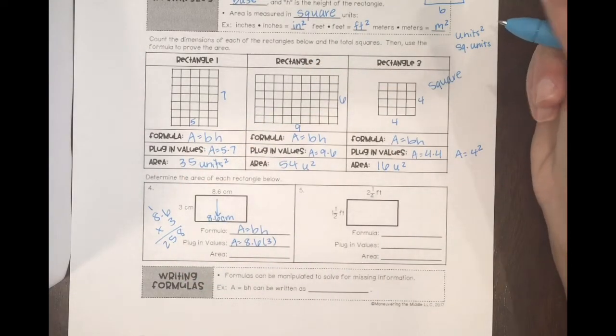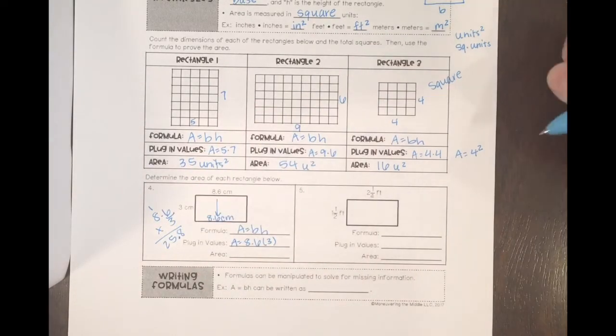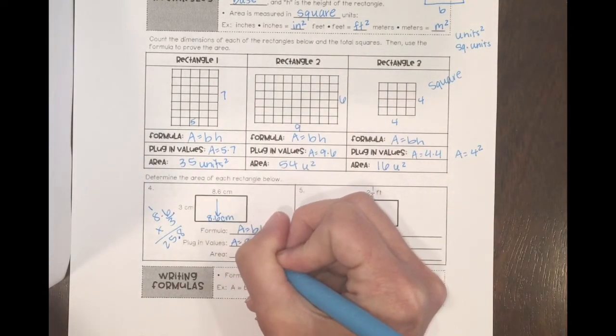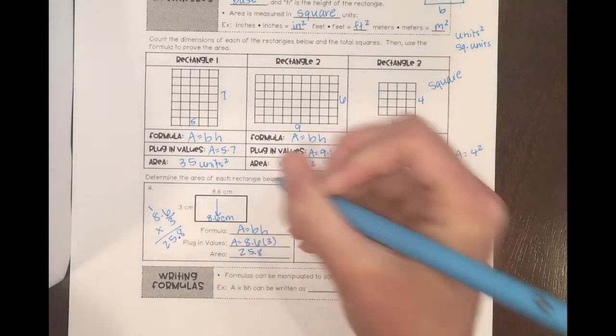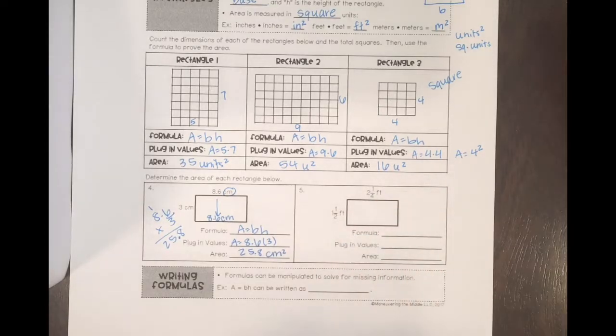But we have to do one more step. There is 1 digit behind the decimal point here, so I must have the same in my answer. The area here is 25.8, and they did give us a label of centimeters. So it's going to be square centimeters or centimeters squared.